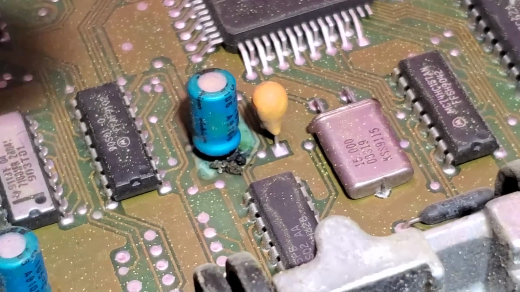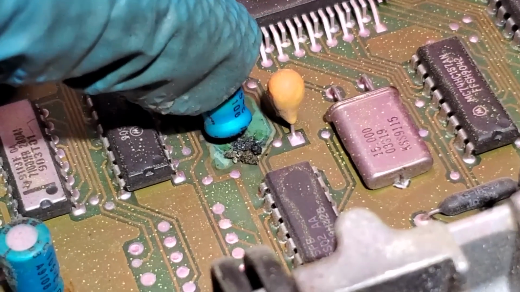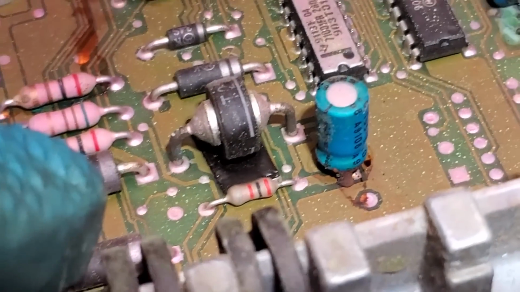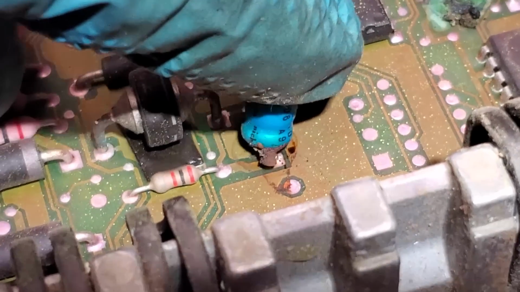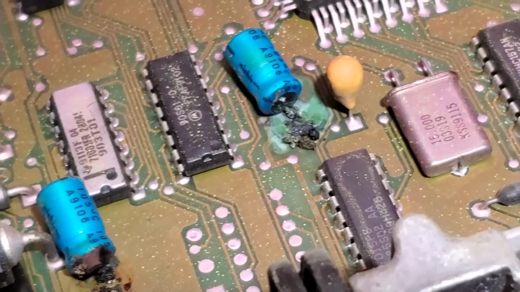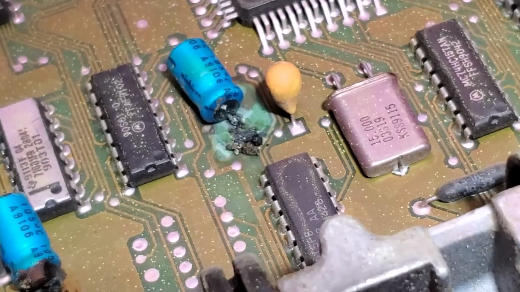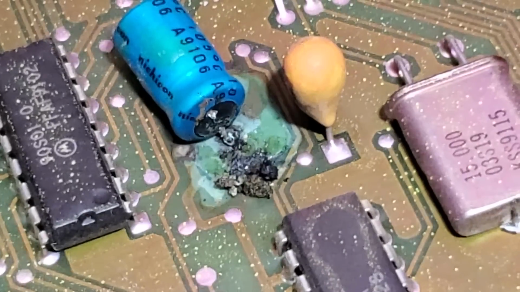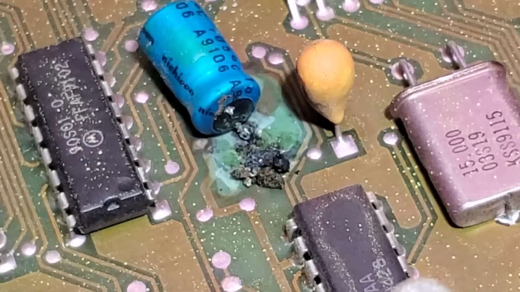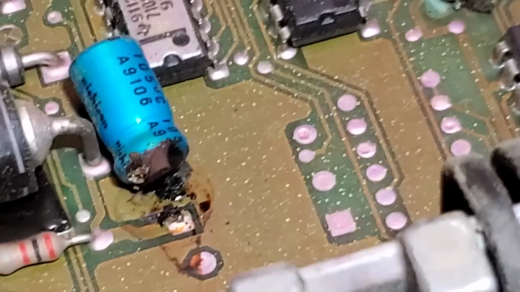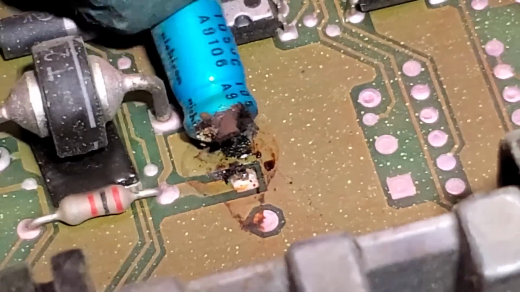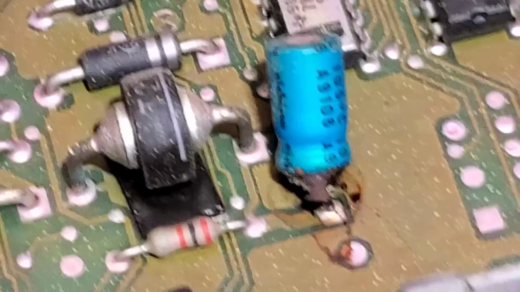In fact, they look really bad. And in fact, the leads are totally corroded off. Look at this one. Same thing. The positive lead is just totally corroded off. I hope this is repairable. I hope that electrolyte hasn't worked its way into the middle of this multi-layer board and eaten up the traces. The previous one, the trace was broken right at this diode right here.